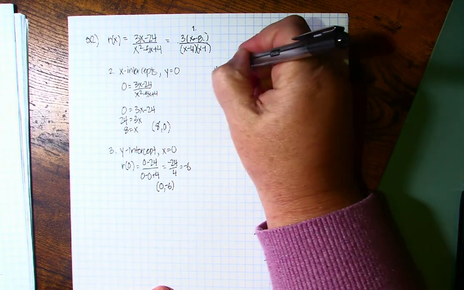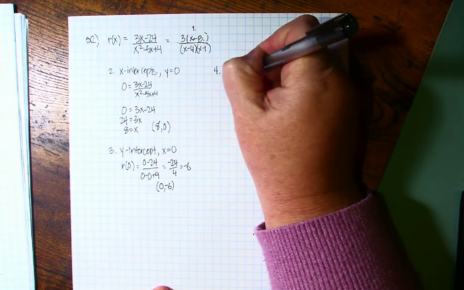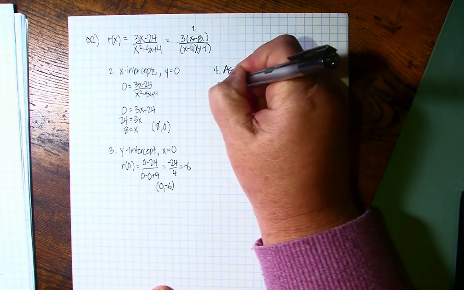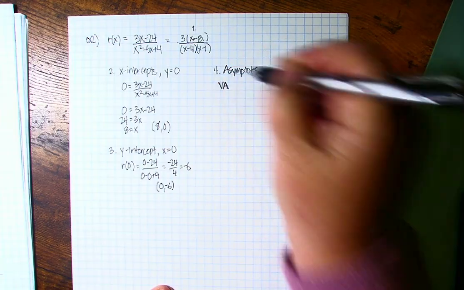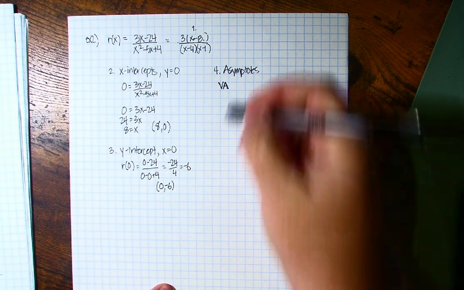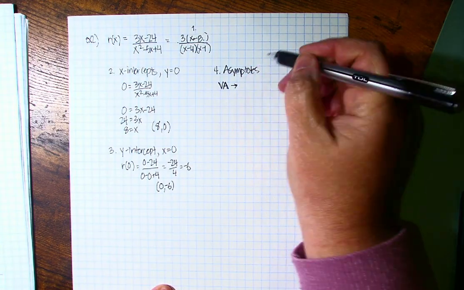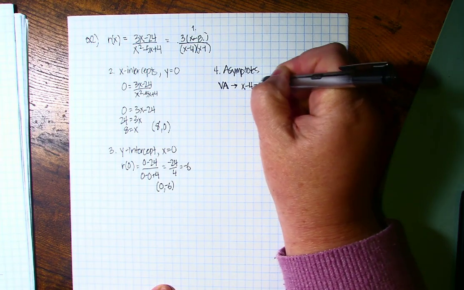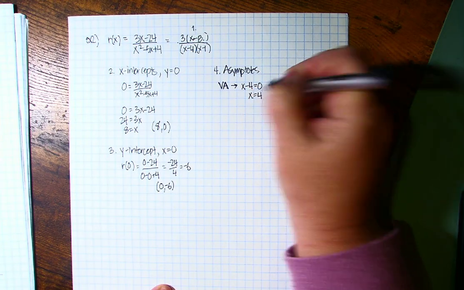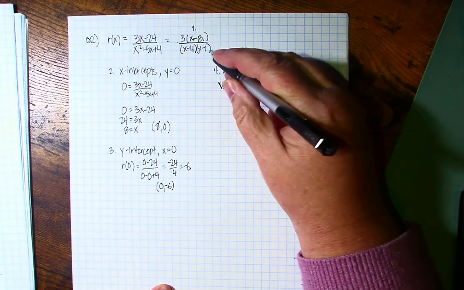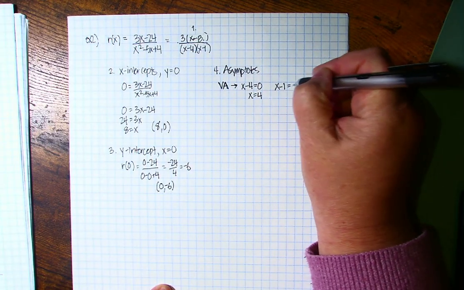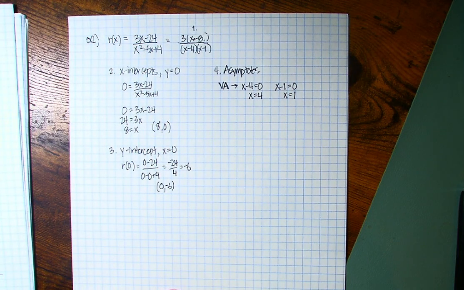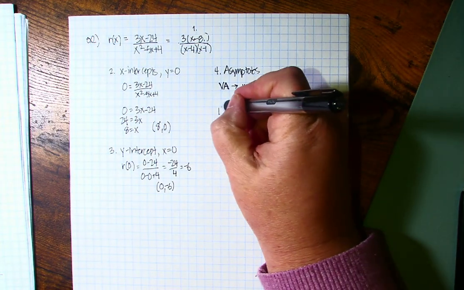Fourth thing is finding the asymptotes. The vertical asymptotes occur where you have discontinuities in the denominator. In this case, it is where x minus 4 would be 0, or x equals 4. My other possibility is if x minus 1 is equal to 0. Then my vertical asymptote would be at x equals 1.